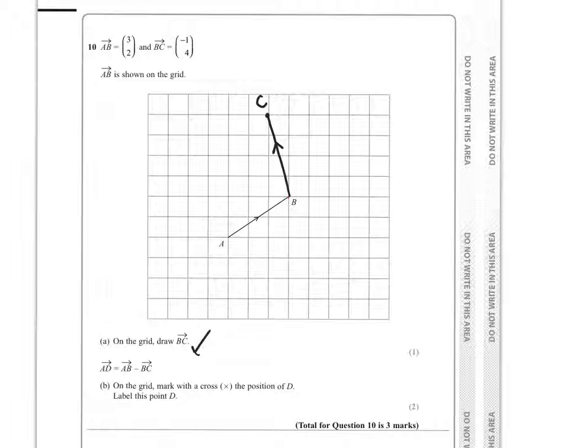So for the next part, it says AD is AB minus BC. Well, we're given AB, and we want to take away BC.